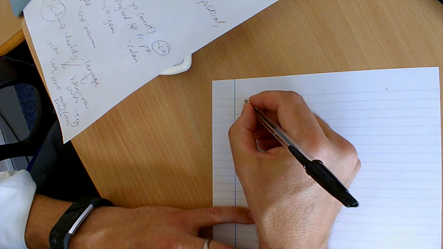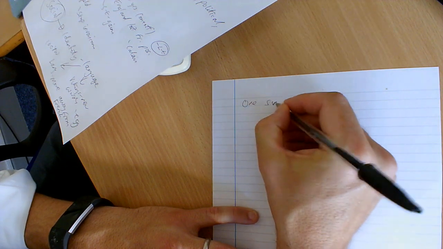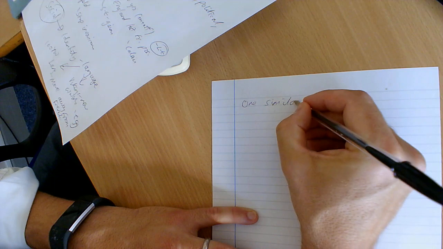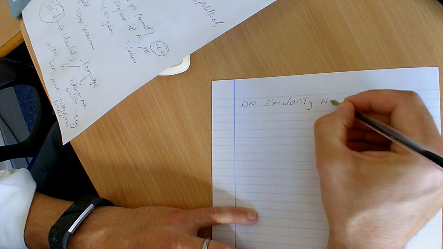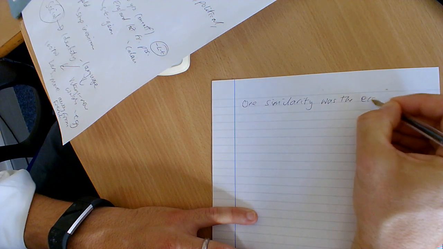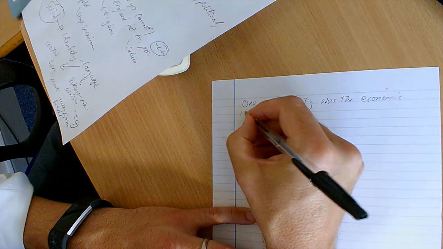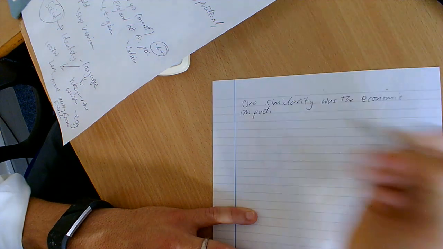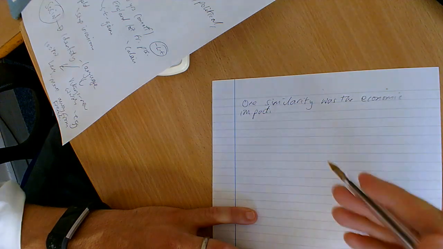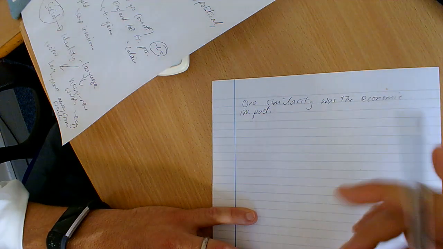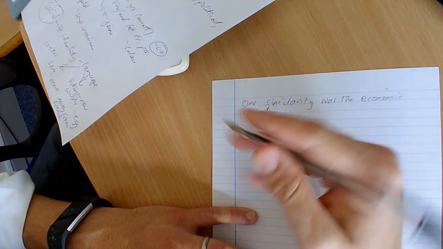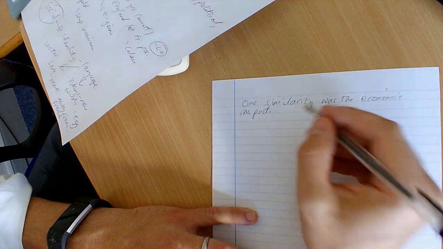So I'd say one similarity was the economic impact. Okay, nice and straightforward. I'm straight in there. The examiner knows that I'm going to talk about this factor, and then I'm going to start giving some evidence.